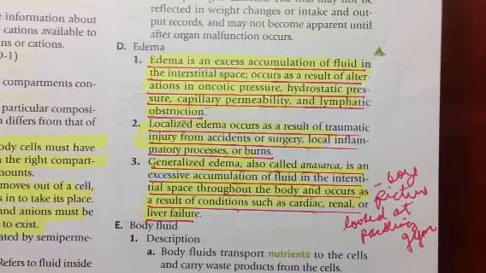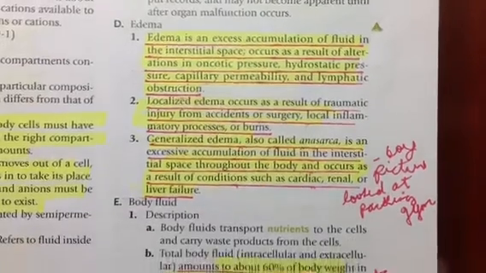Generalized edema, also called anasarca, is an excessive accumulation of fluid in the interstitial space throughout the body and occurs as a result of conditions such as cardiac, renal, or liver failure.